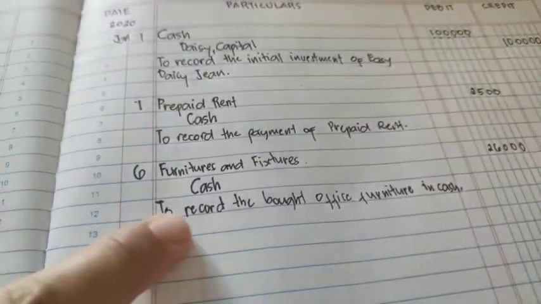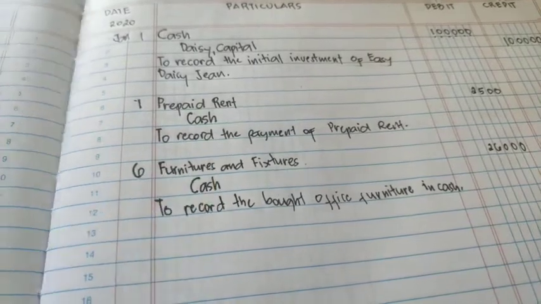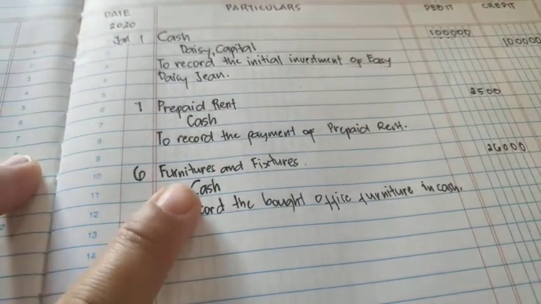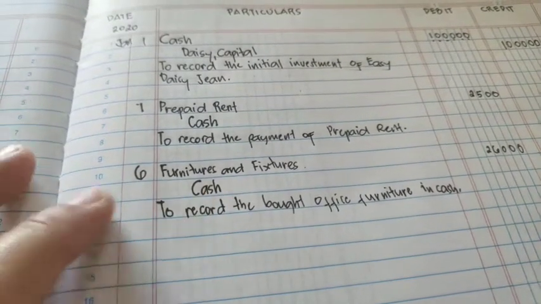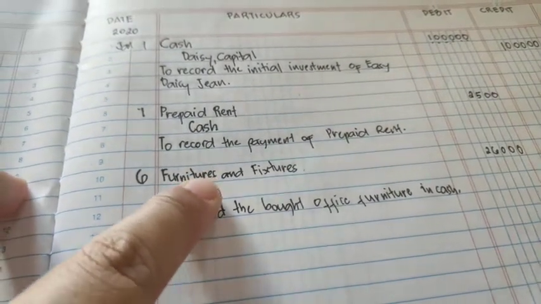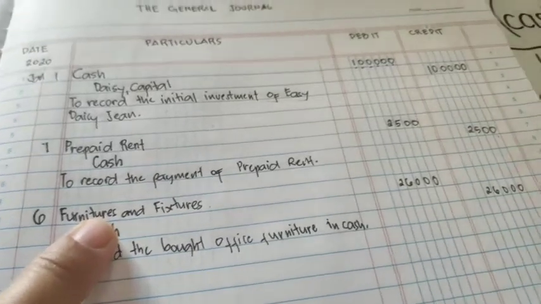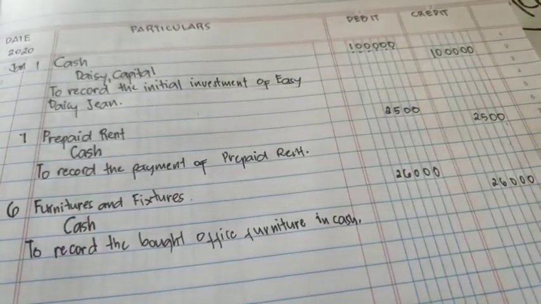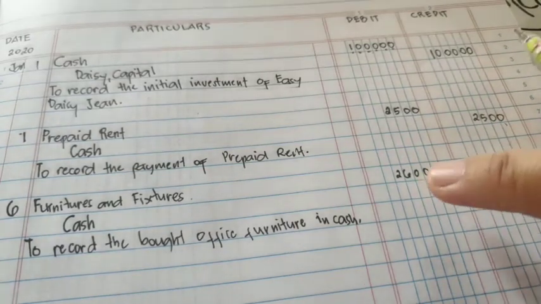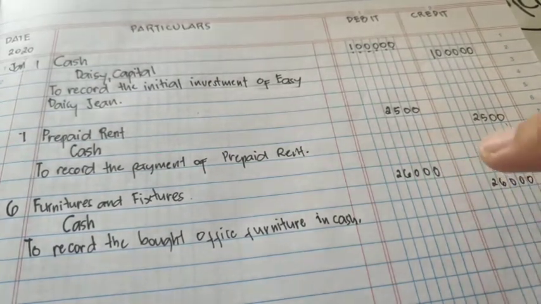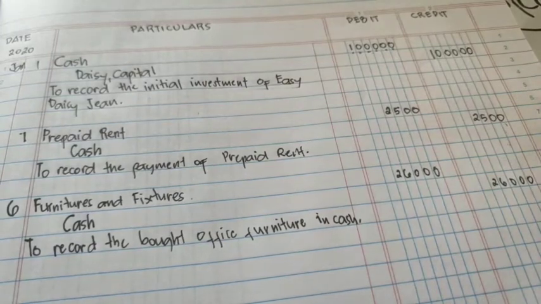As you notice, they are both assets. As I said a while ago, both account titles are assets. So, we can also classify this as a balanced transaction, because both contain 26,000. They are balanced because of the amount 26,000.